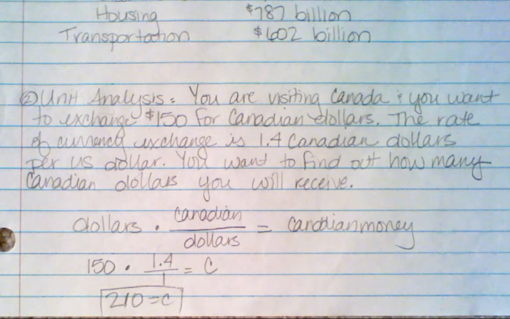And that's going to leave the Canadian money. Because one's in the numerator and one's in the denominator, the US dollars will cancel out. So we have 150 times 1.4 over 1 equals C. So if we have $150 when we go to Canada, it's $210 in their money. Still worth the same amount that it is here, for the most part.